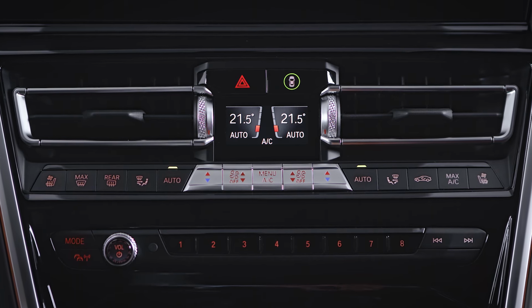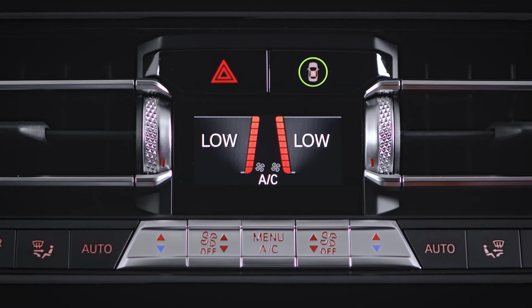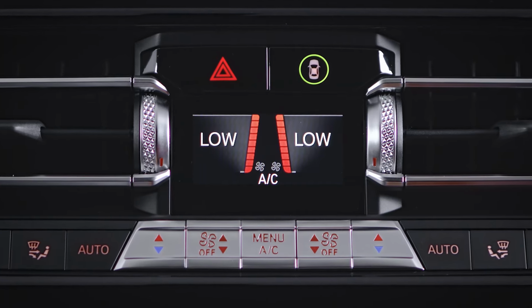To cool the interior as fast and intense as possible, press the Max AC button. The ventilation is set to the highest intensity, the temperature is set the lowest possible.